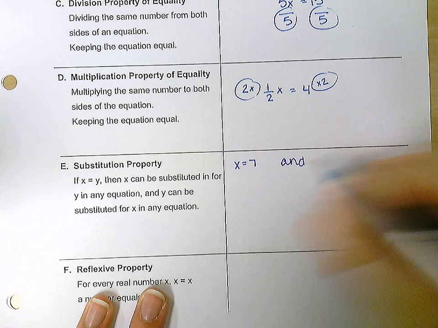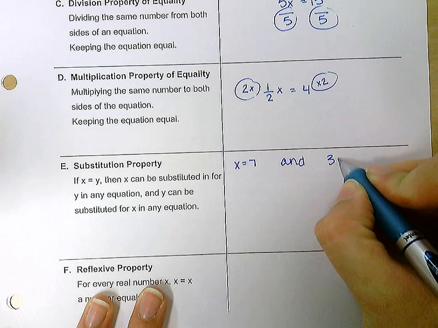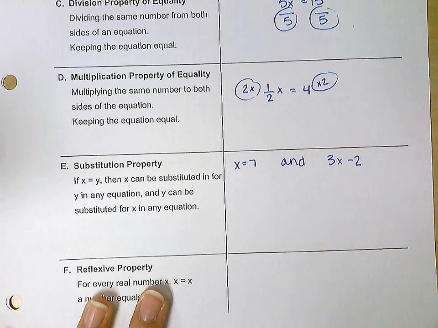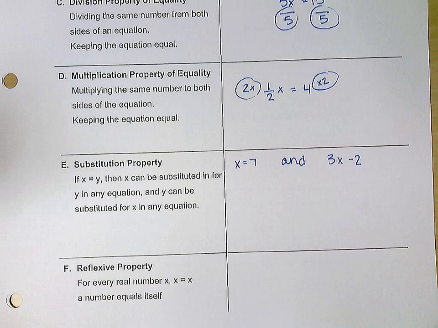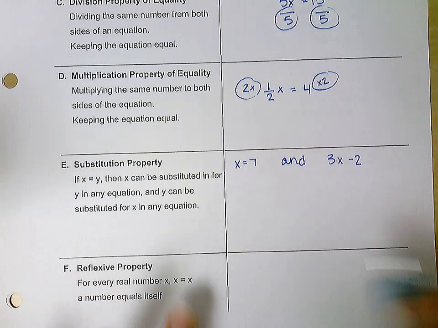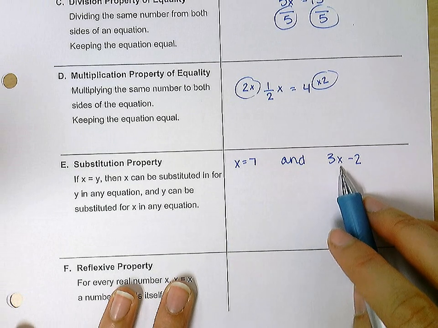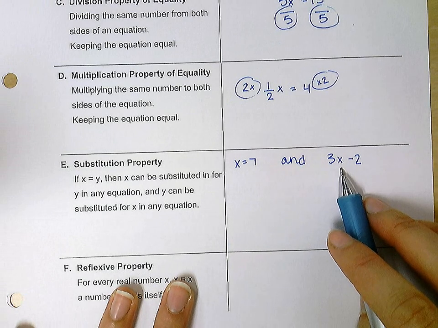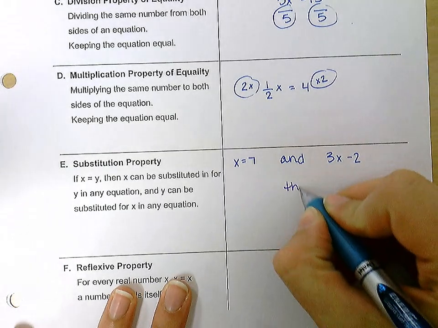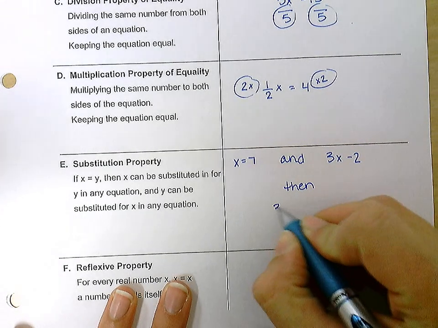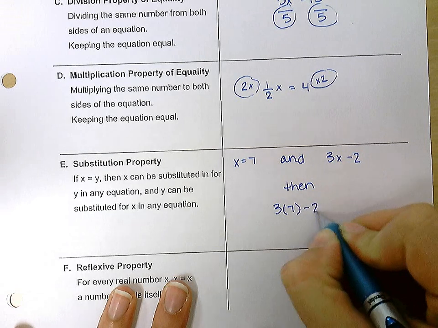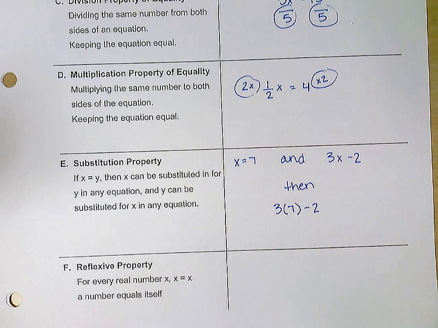Okay, and you have an equation of 3x minus 2. Okay, so you know both of these. Well, since I know x is equal to 7, I can replace this x value in this equation with 7. Okay, so then I would have 3 times 7 minus 2. So you're just replacing that value. Okay, so if you're replacing something, it is substitution. You're substituting that in.